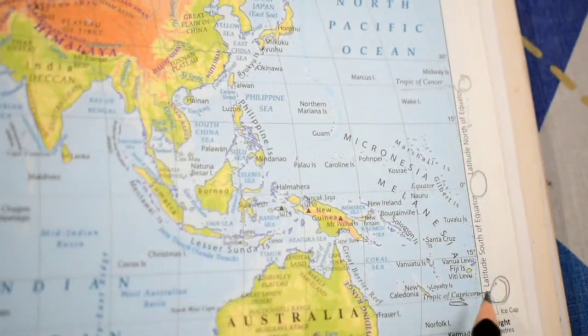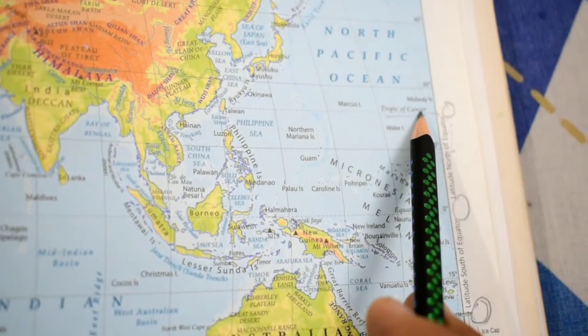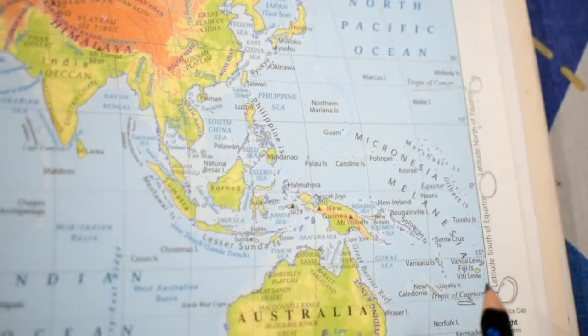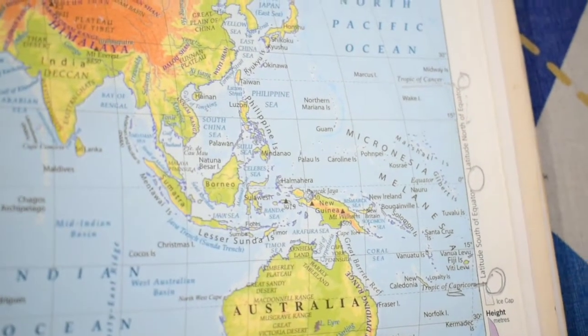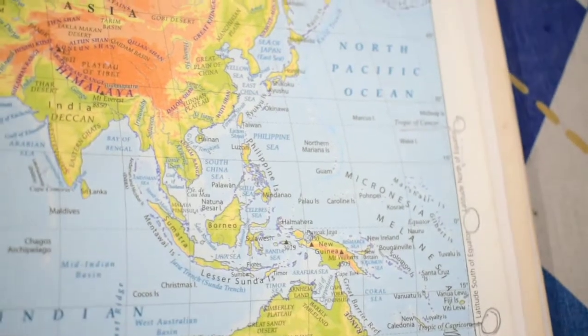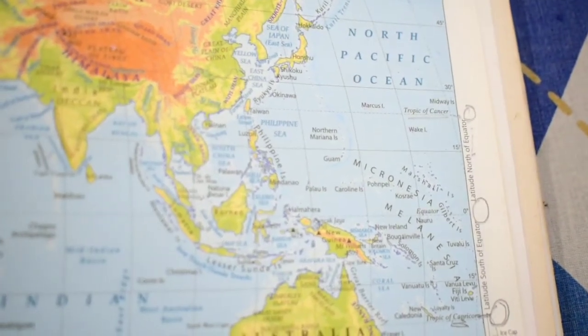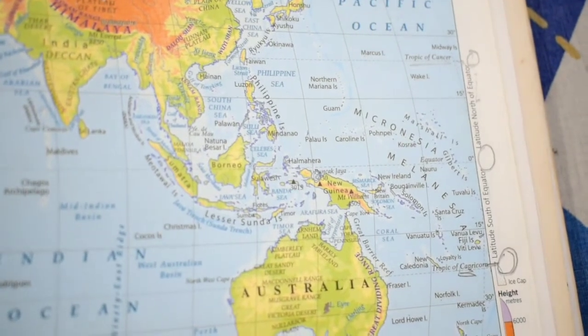The sun will now be directly overhead on the Tropic of Capricorn. It was directly overhead on the Tropic of Cancer on the 22nd of June. Now it will be directly overhead on the Tropic of Capricorn on the 21st, 22nd of December. So on the 22nd of December, the northern hemisphere places near the Tropic of Cancer will be having winter, and the places near the Tropic of Capricorn will be having summer.